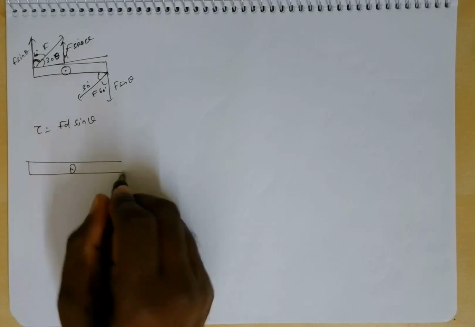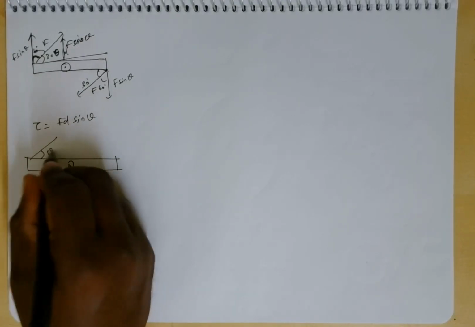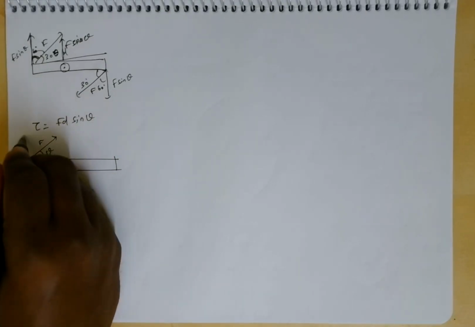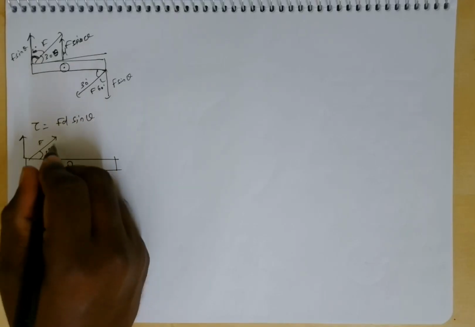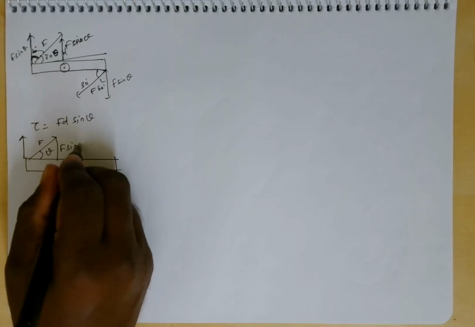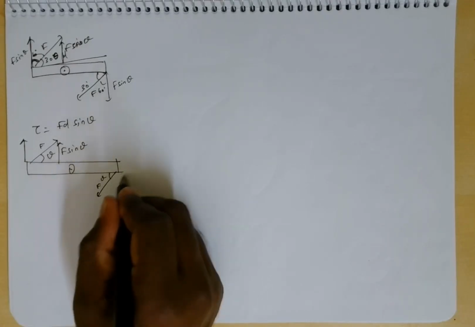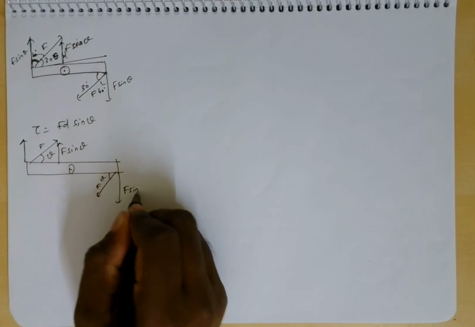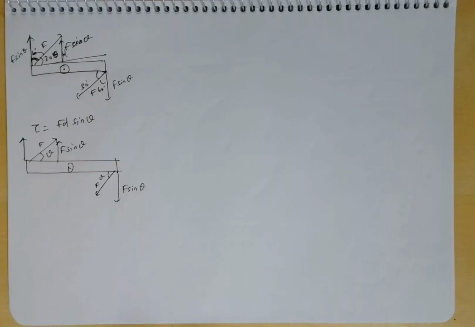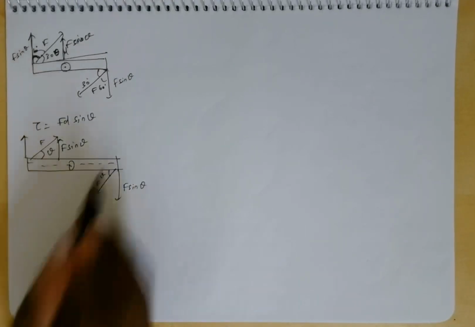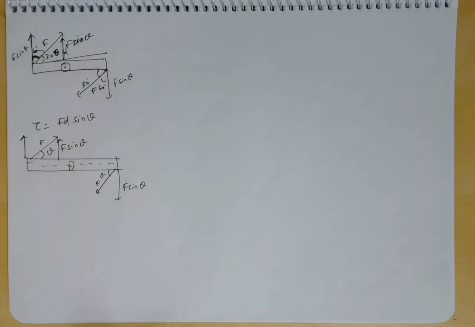so that you understand. If this is theta and this is F, we are interested in this. Which one is F cos theta or F sine theta? If this is theta and F, then this will be F sine theta. So if force is given with some angle, we can find the vertical component of the force perpendicular to the center. We can use that. Is it clear, sir?